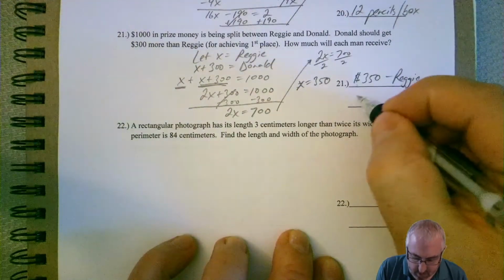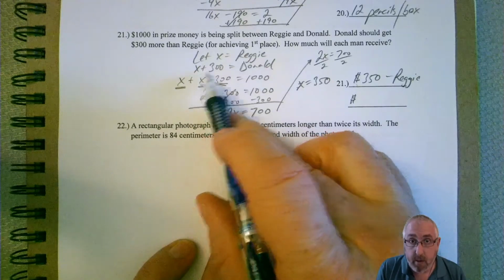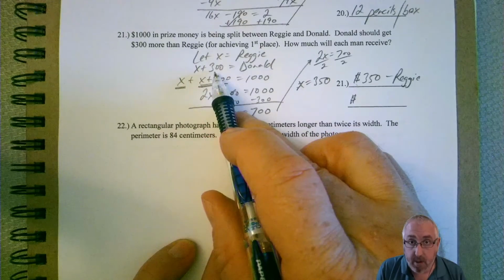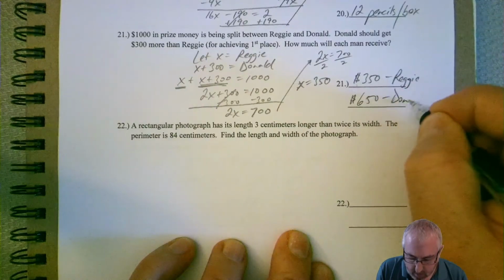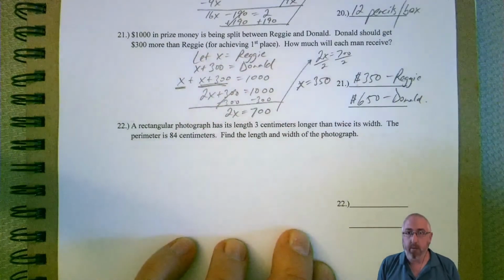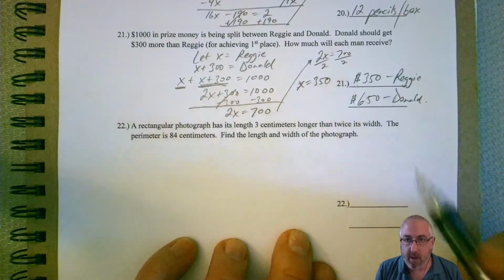And then if we plug it back into the other one, 350 plus 300 is 650. So Donald did pretty well. $650 for first place, and Reggie got $350.